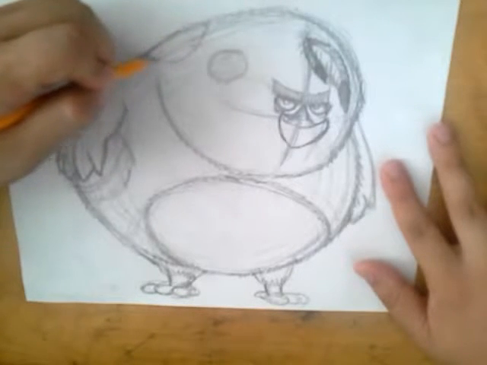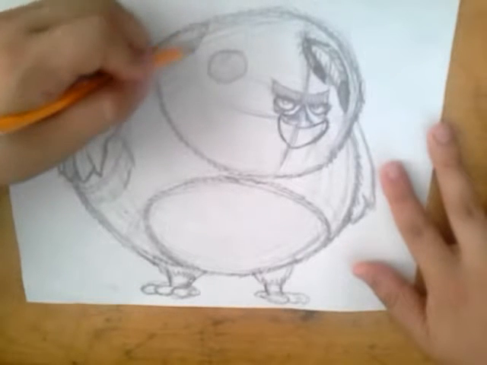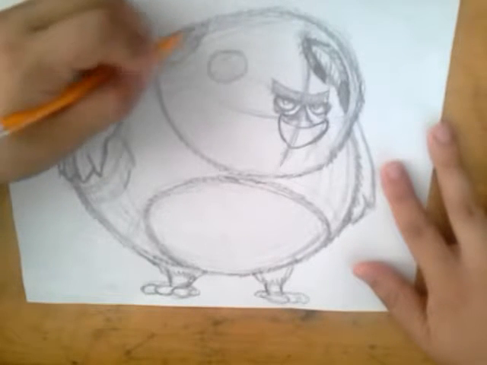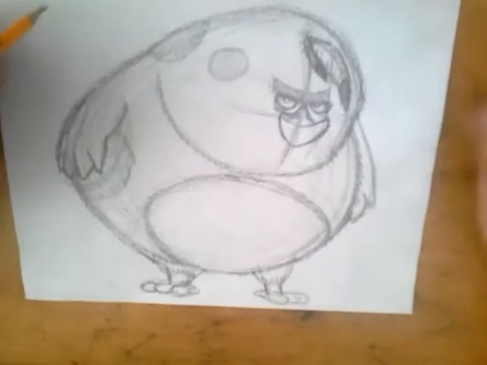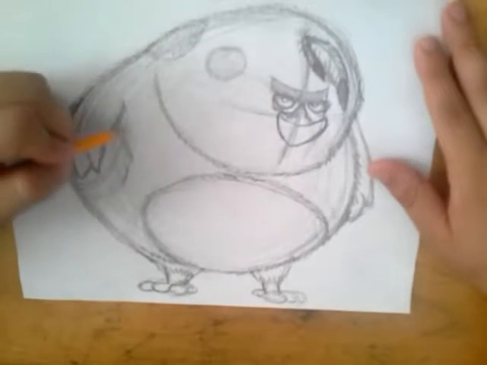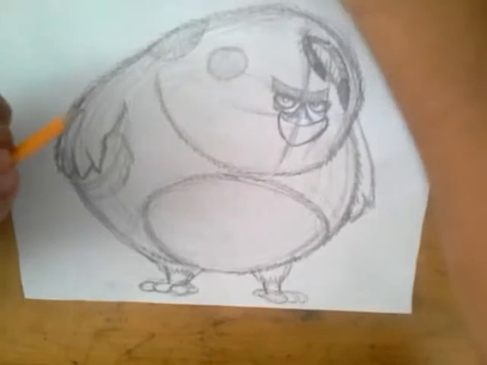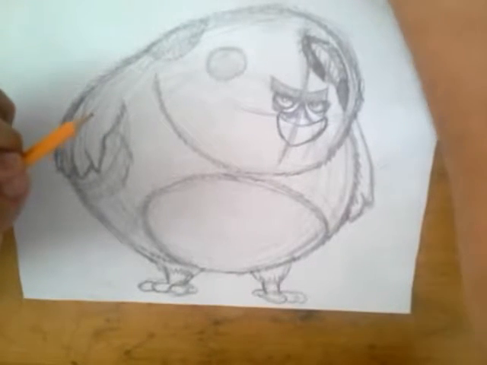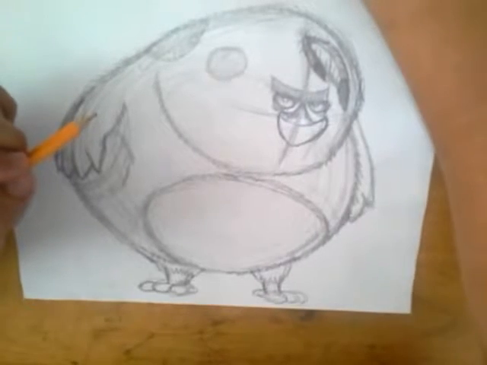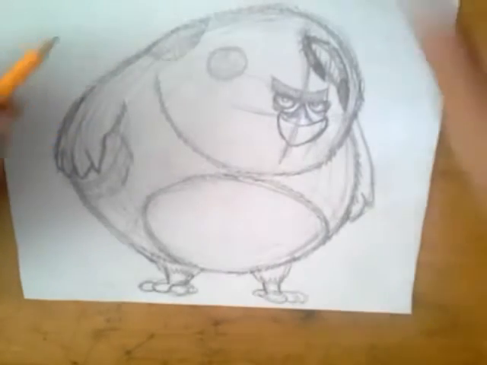Trying to stay consistent with the spiky feathers that he's got around here. Let's see, where else does he have it? Seems he's got spots here and there.